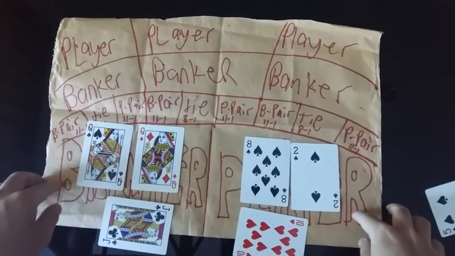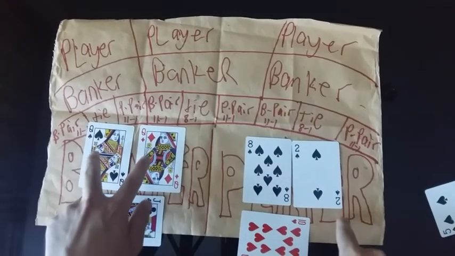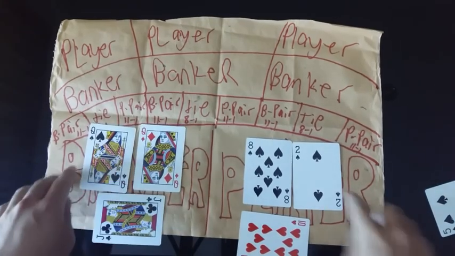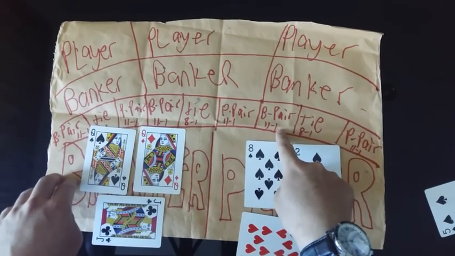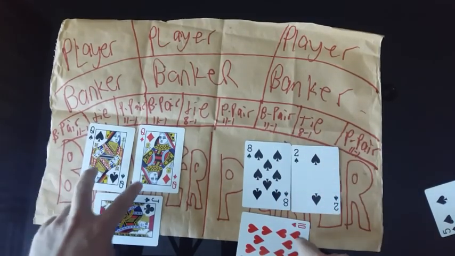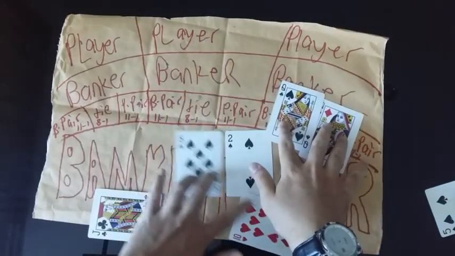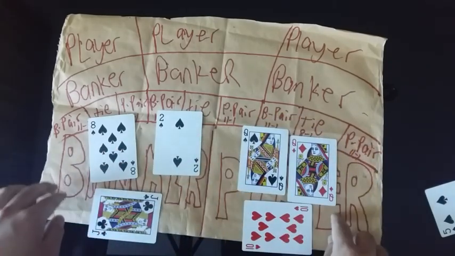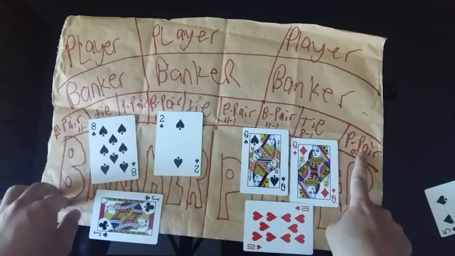And if there is a pair, for example, if the banker has a pair of Q, we will pay the banker pair 11 to 1. For example, if you bet 25 ringgit, you will get back 275 if you get the pair. The same goes for this situation where the player has a pair of Q, so you will get paid for betting on the player pair.